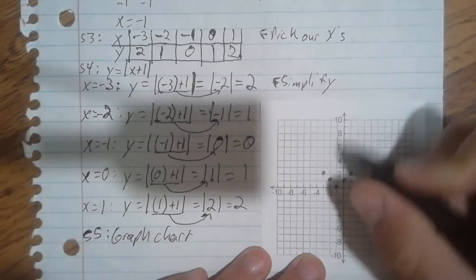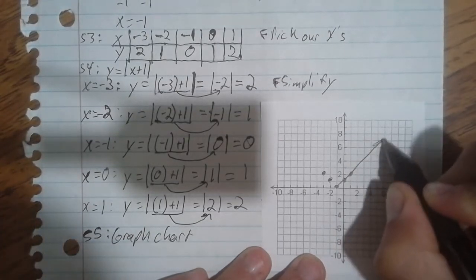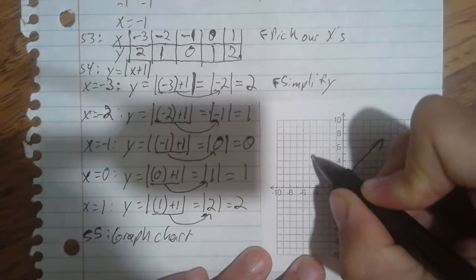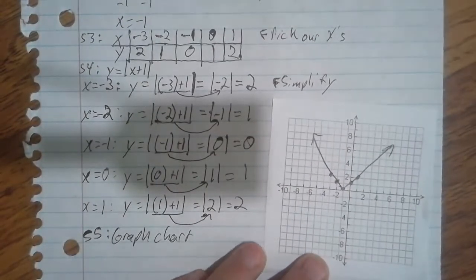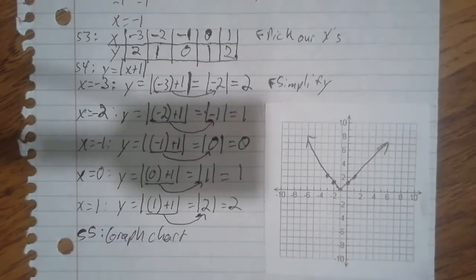And you'll see that they line up. This is a symmetrical graph. And then we can draw out 2 straight lines out of it to make our V. So there we go. So all right, let's next go to another example.